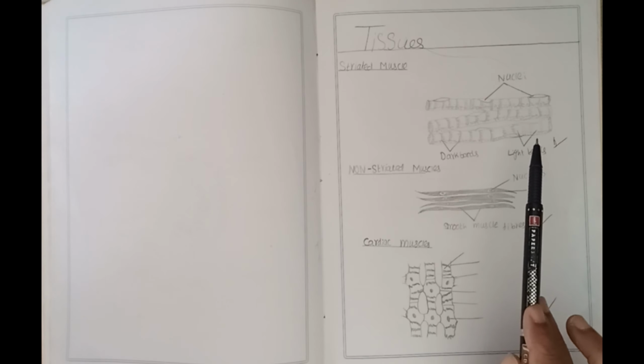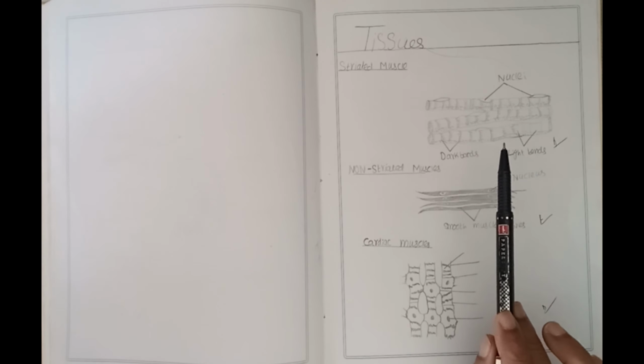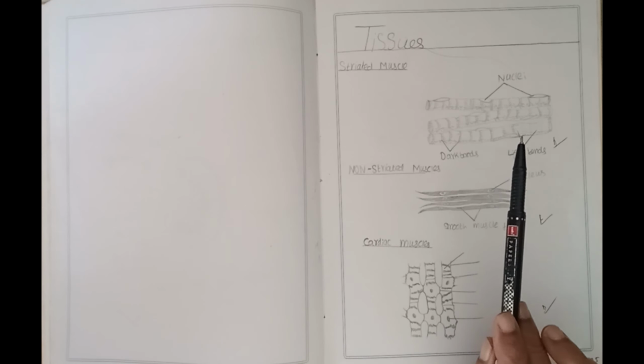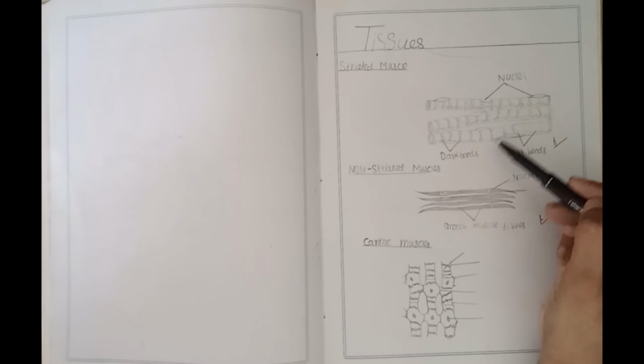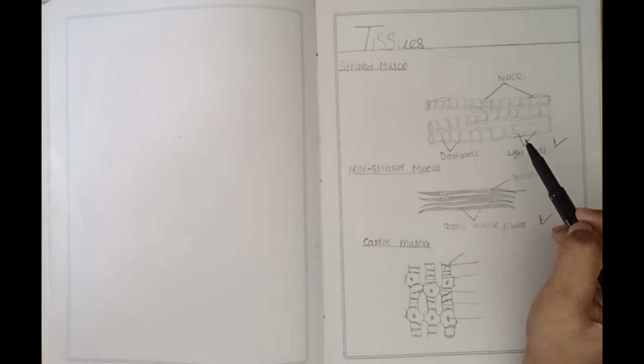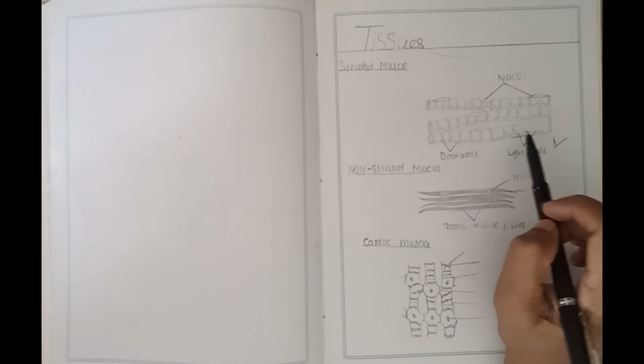Myofibrils are arranged in the cytoplasm, so numerous striations are seen. These muscles are attached to the skeleton, and are elongated, cylindrical and unbranched.